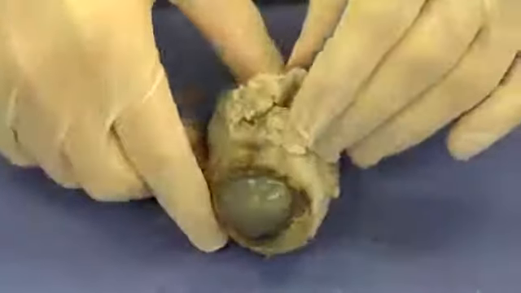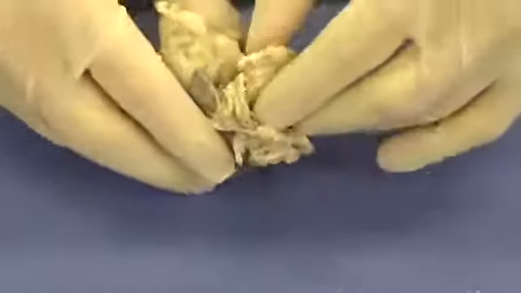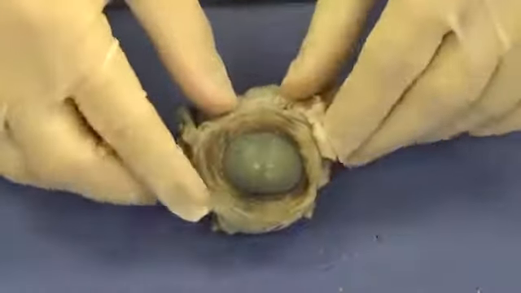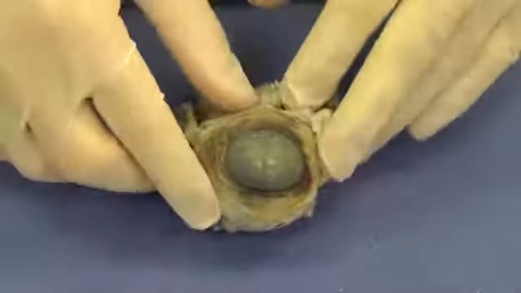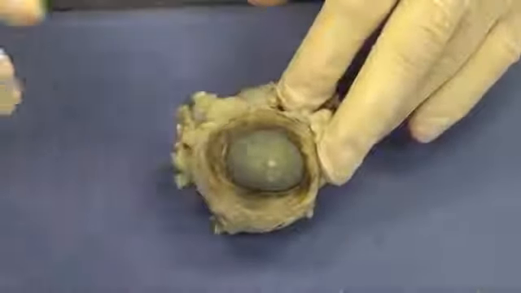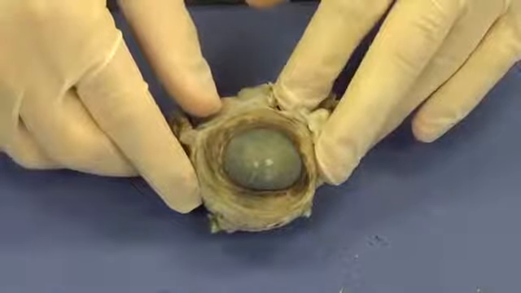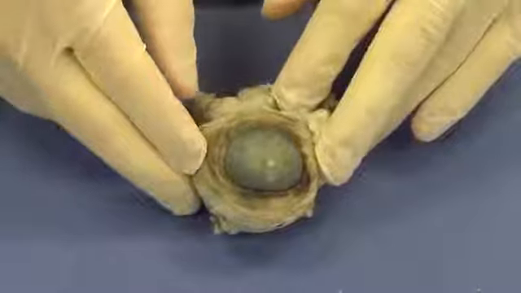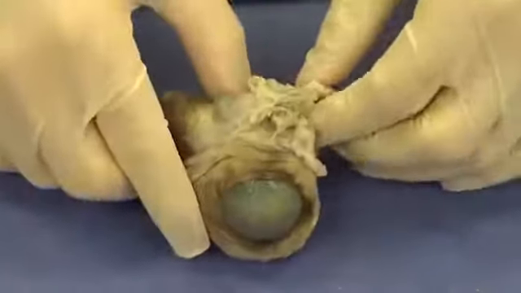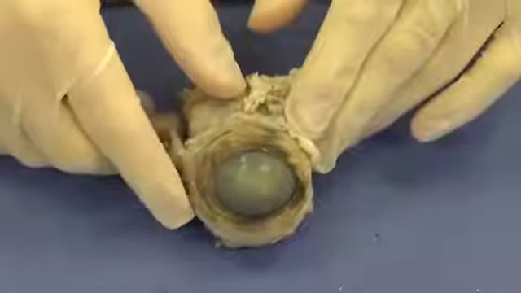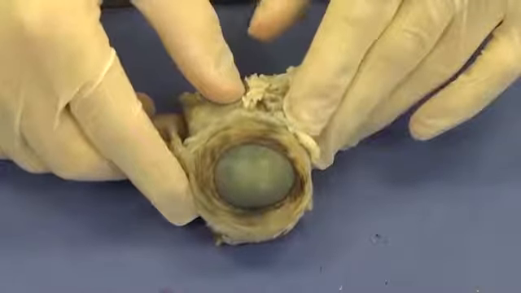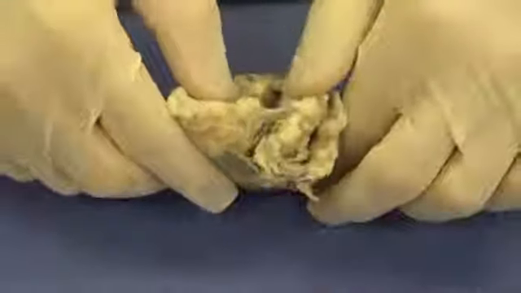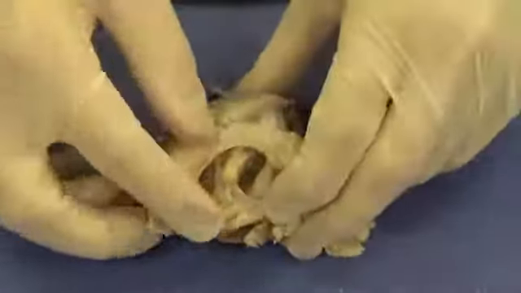Around that, we see a lot of periorbital fat and connective tissue. And this connective tissue and fat plays an important role because this eye is located within an orbit, a bony orbit. If you turn your head quick or you got a blow to the head and you didn't have this periorbital fat and all this strong connective tissue, then the delicate structures of the eye would easily be damaged.